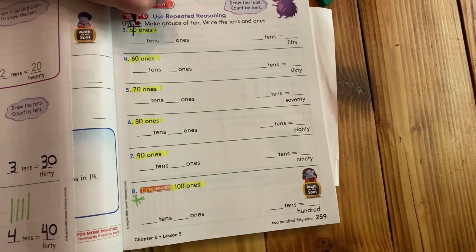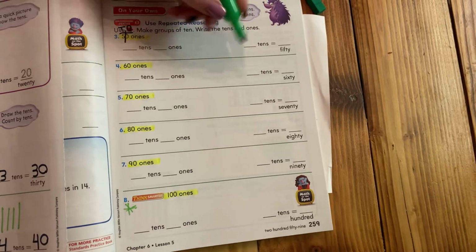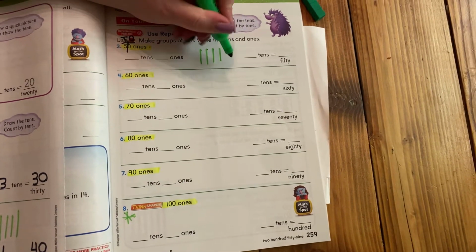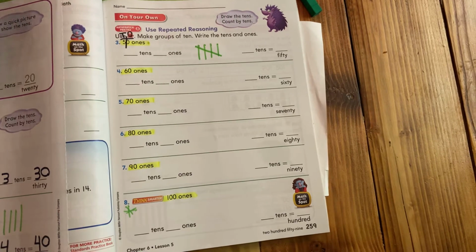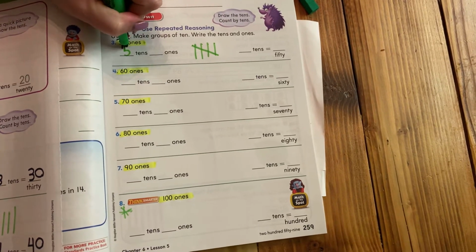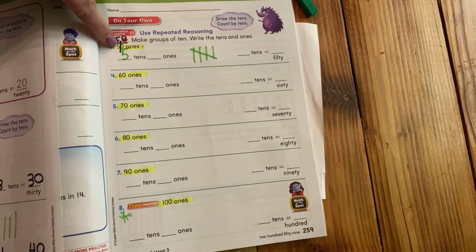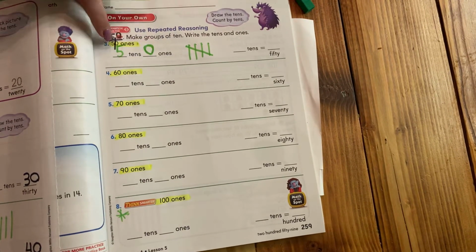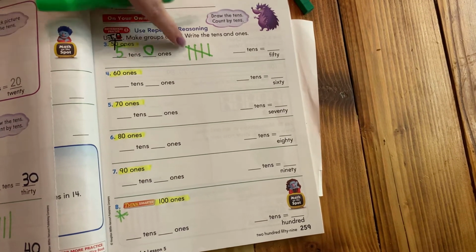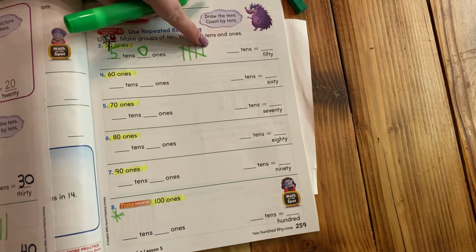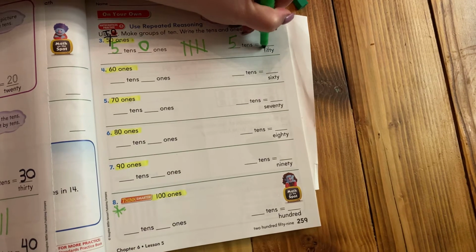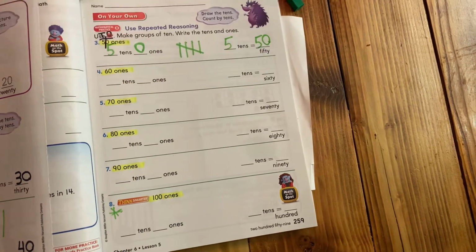So you could do tens and ones. So you would know that you had 5 tens, 1, 2, 3, 4, 5 tens. Because I have a 5 in the tens place. And I have 0 ones left over. So 50 is 5 groups of 10. So 5 groups of 10 is the same as 50.